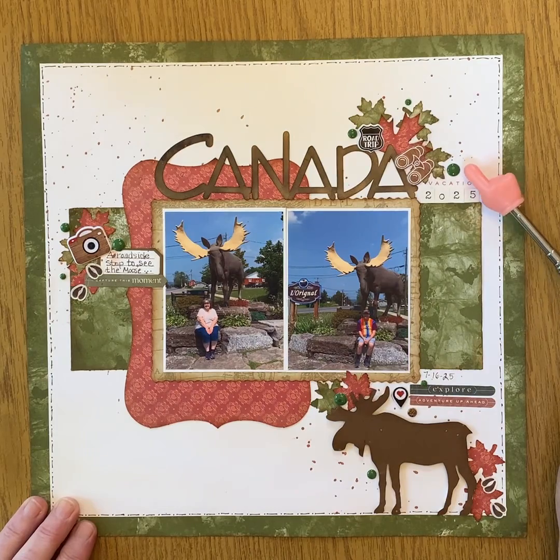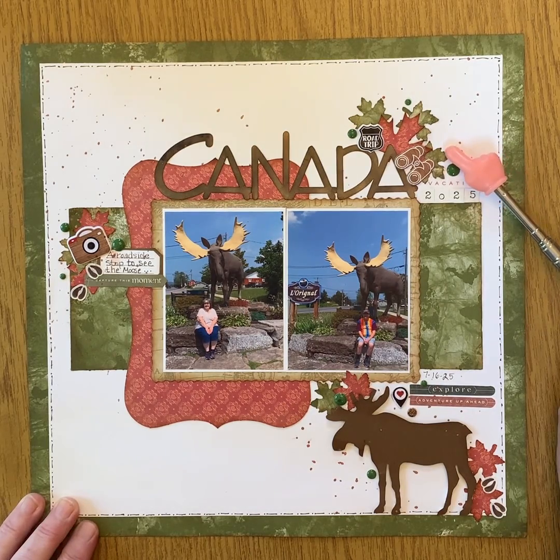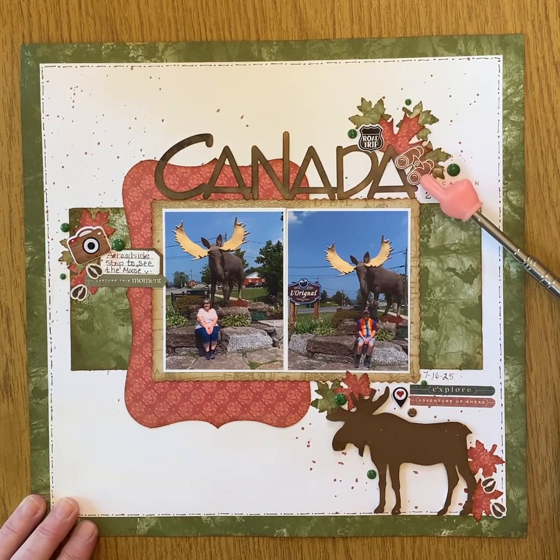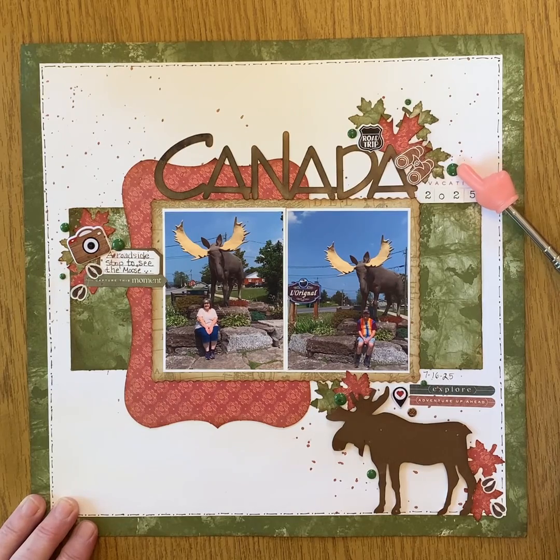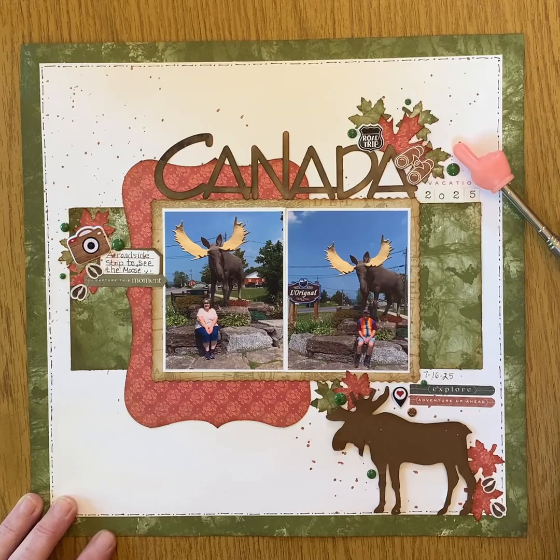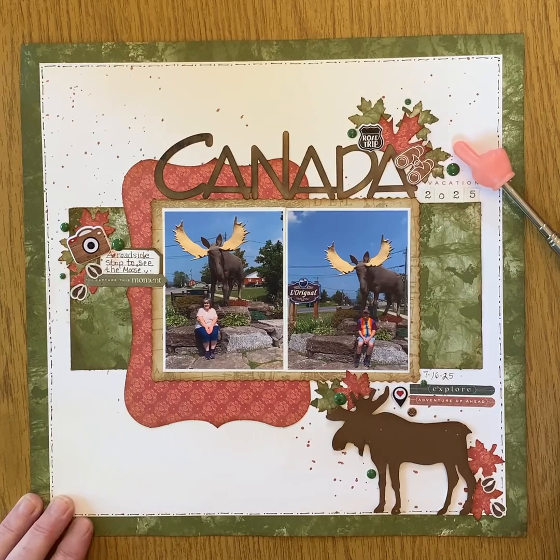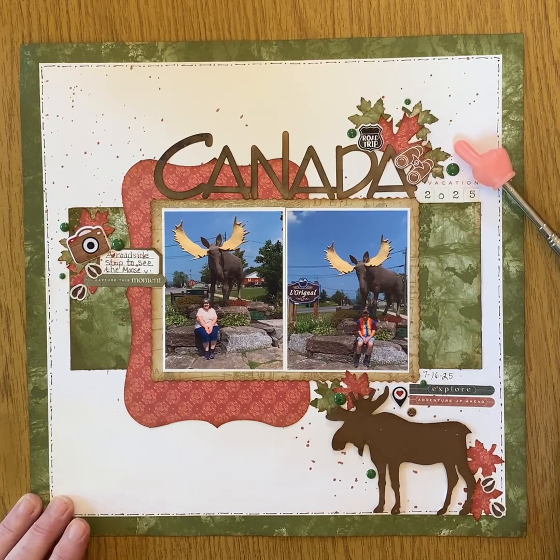Here is my third cluster with just the leaves. This says road trip. Here's a set of binoculars, and it has a large, a medium, and a small enamel dot. So I met all 3 requirements here to earn my bookmark.